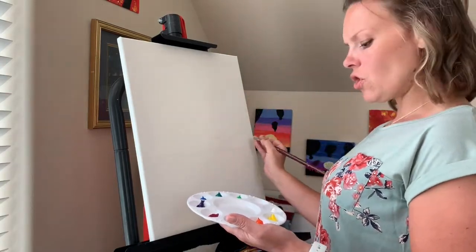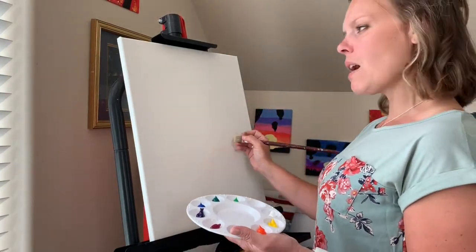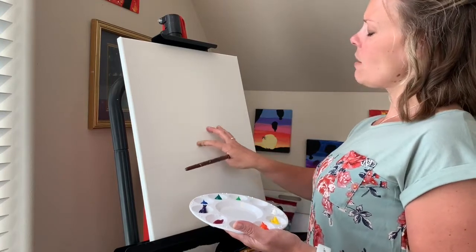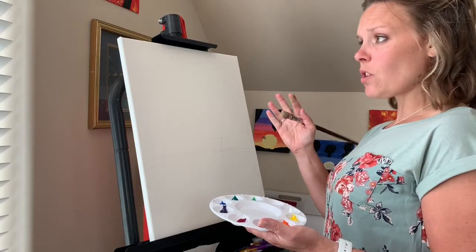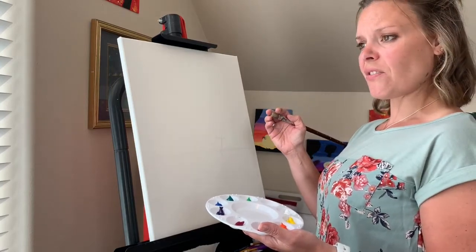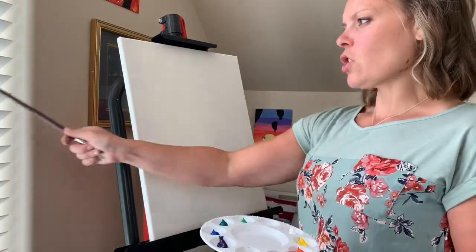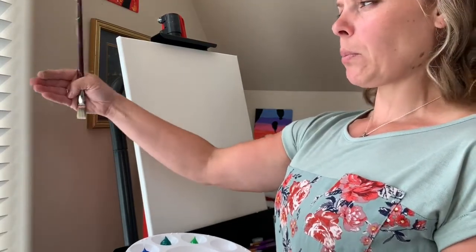So there's going to be just a really small amount of yellow that comes up from it, but I'm actually just going to be using my own imagination, looking at my inspiration photo for where I should put some of those colors, but I'm going to be replacing them with color.